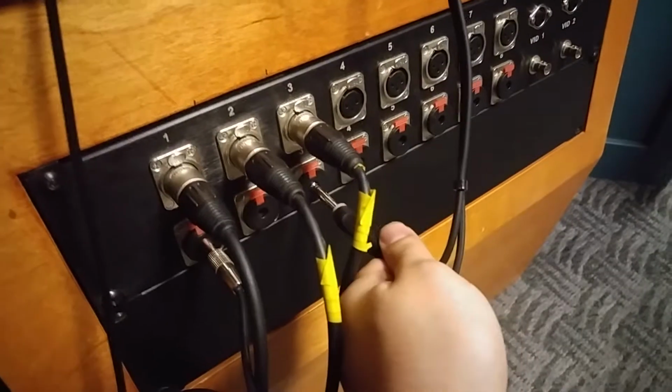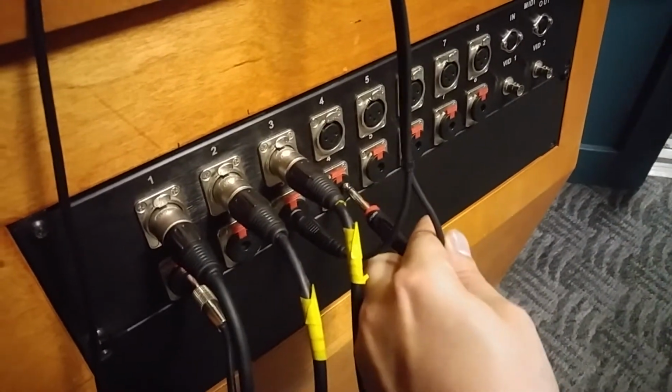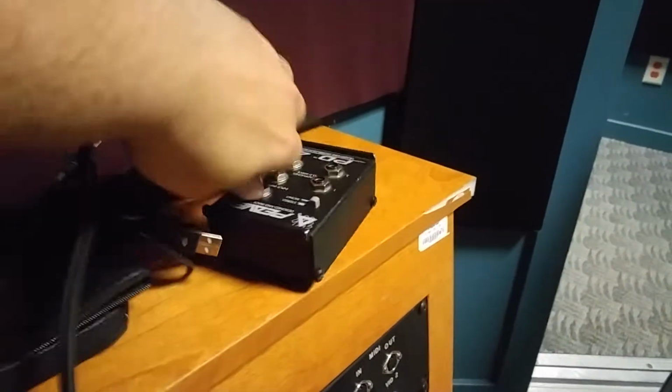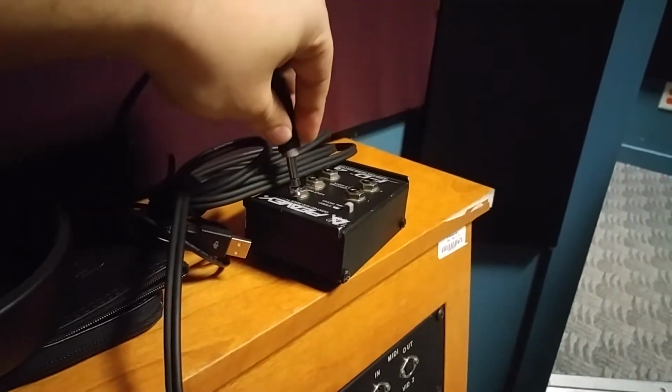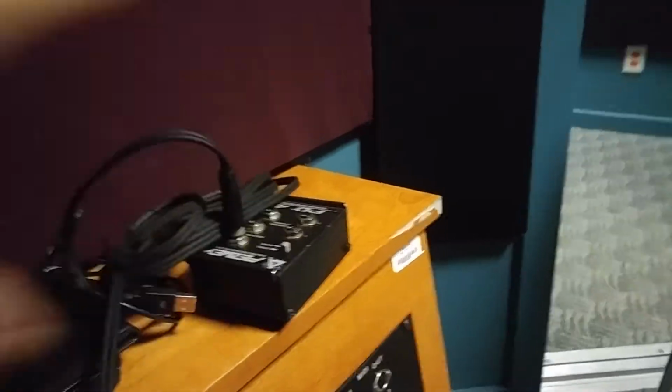So here's a Y cable I've got in a distro box. Here's one side of the Y cable going into 3 and the other side going into 4. That then plugs in on the stereo jack into the distro box input, and we make sure this button's up so it's in stereo mode. Now any pair of headphones plugged into these jacks will receive the stereo mix.